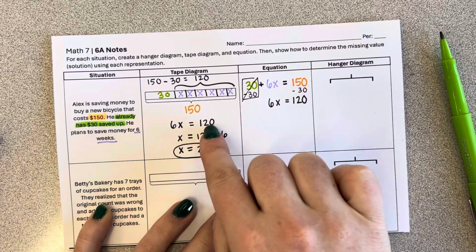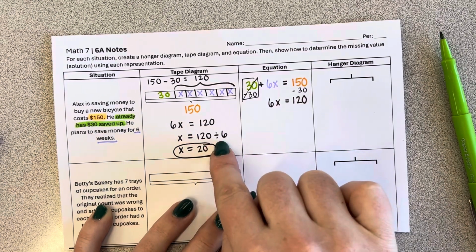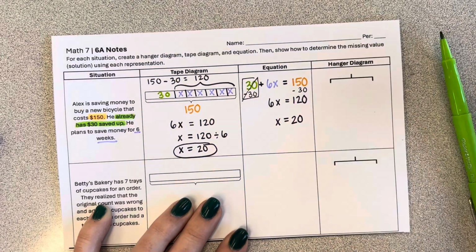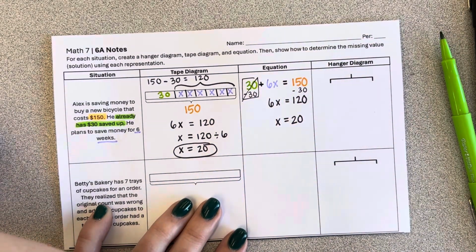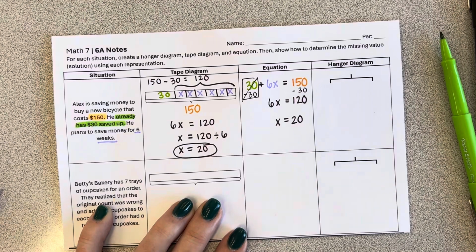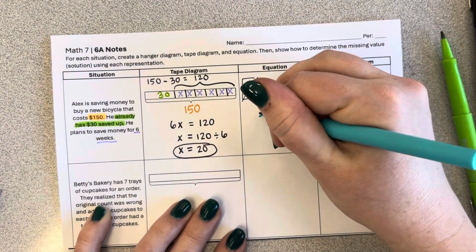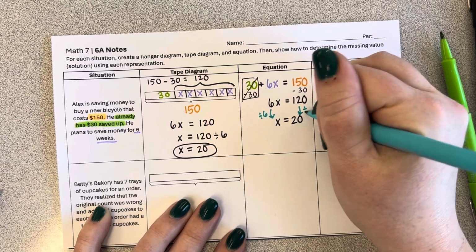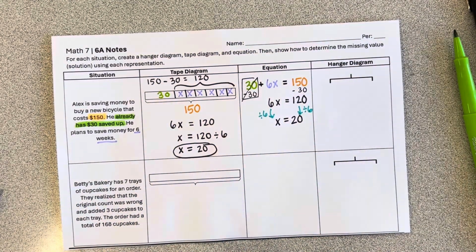Then once I knew that 6X's was equal to 120, I divided that into the 6 parts, leaving me with X equals 20. To show that on my equation, I would show that I've taken the 6 X's and I've divided it by 6, leaving me with a single X, and I've taken the total and also divided it by 6, leaving me with 20.